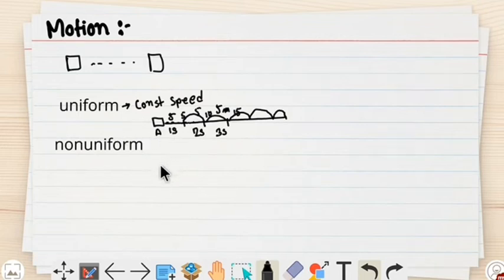So whenever an object covers equal distance in equal time interval and maintains constant speed, we can say the motion is uniform motion. And what is non-uniform? Obviously opposite of uniform. That means when an object is moving with variable speed, that is called non-uniform motion.